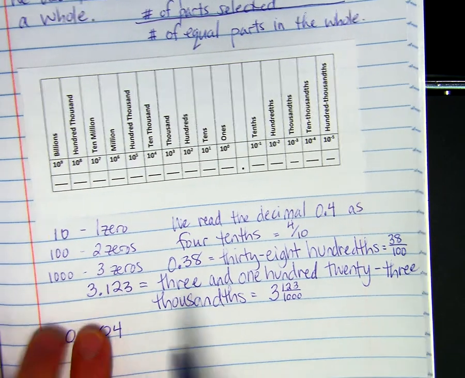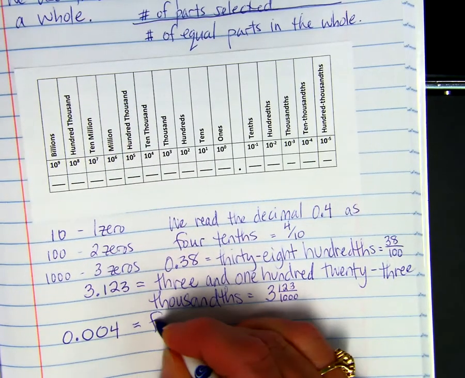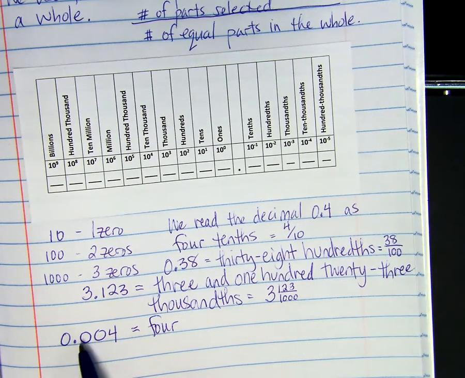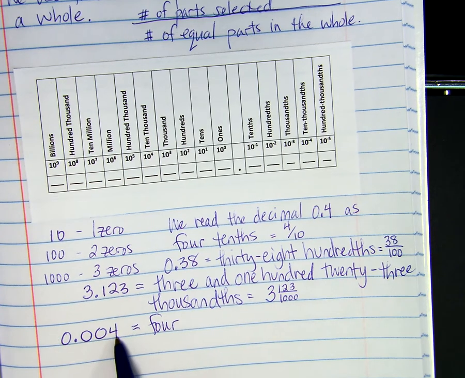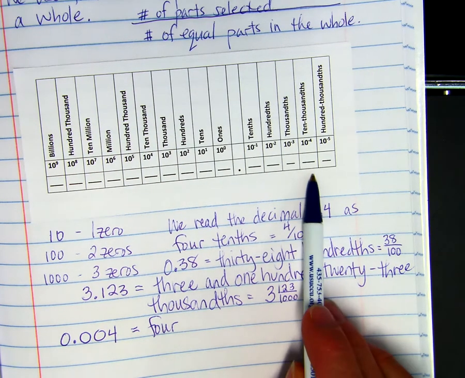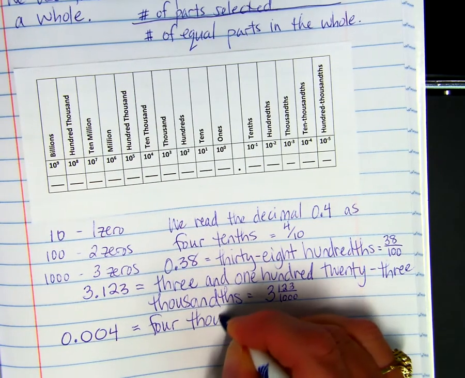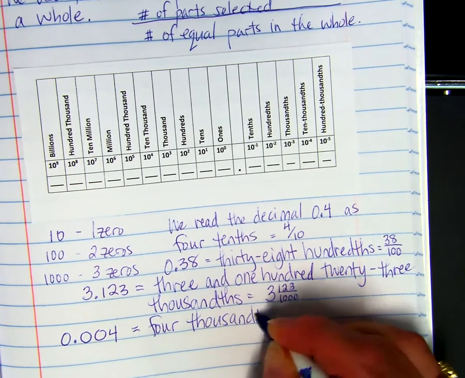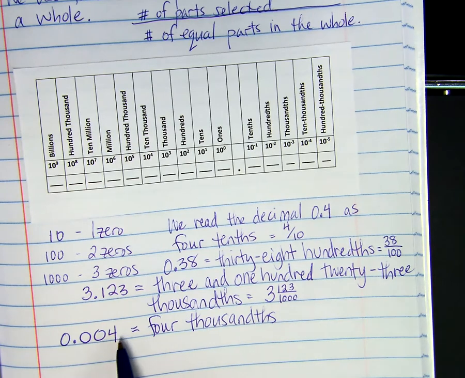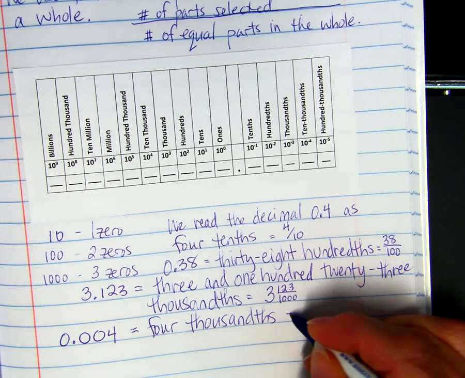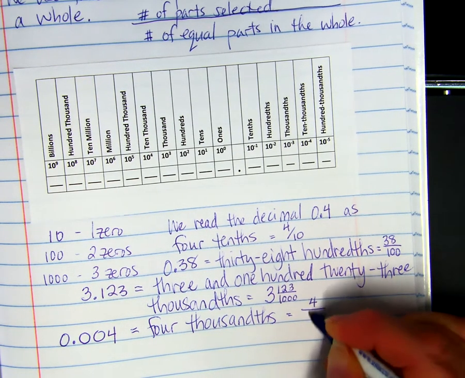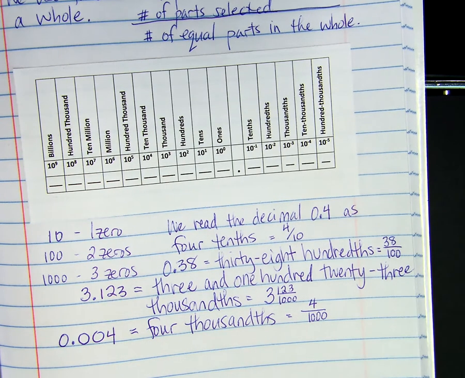So that's going to be 4. So you just write 4. Then you count the place values, 1, 2, 3, third one over, or 1 with 3 zeros is 1,000, so this is thousandths. And that's because that's where the 4 is, the third one over. And as a fraction, it would be 4 thousandths.